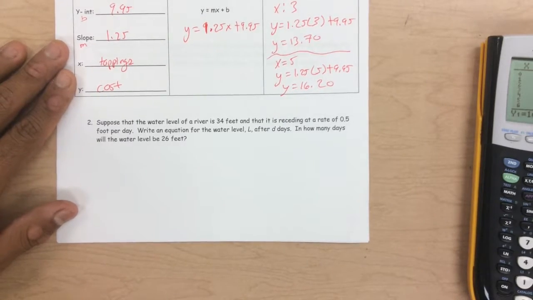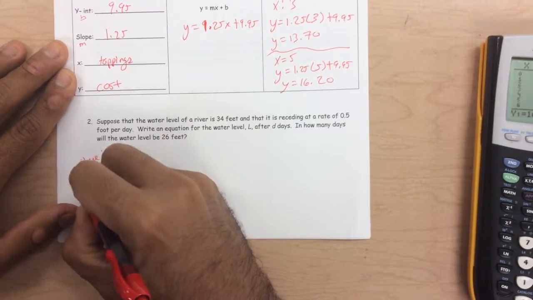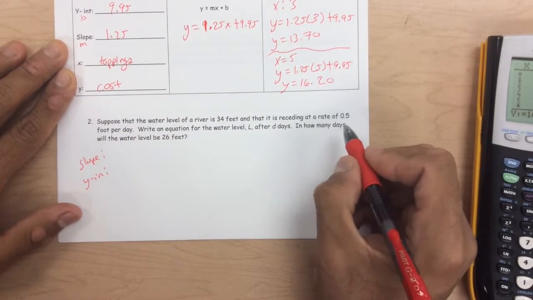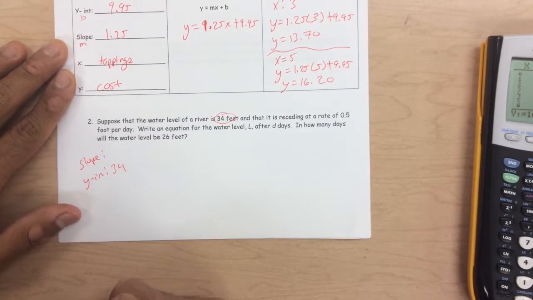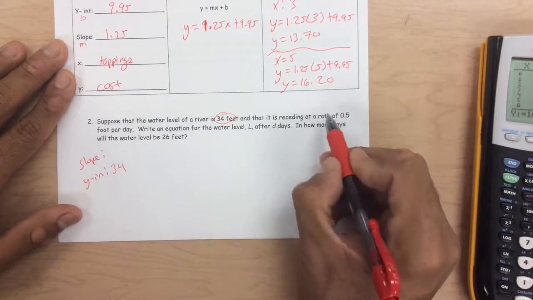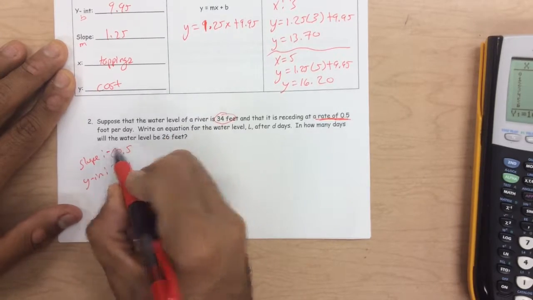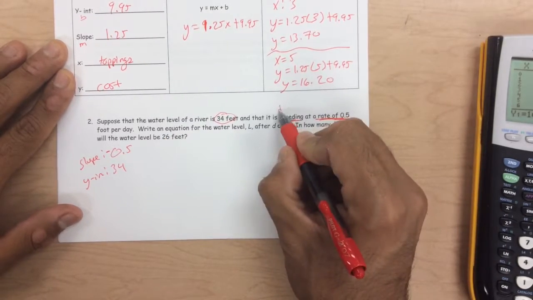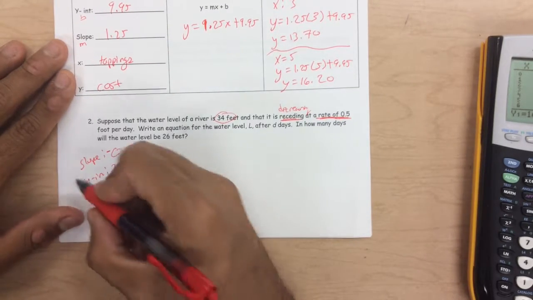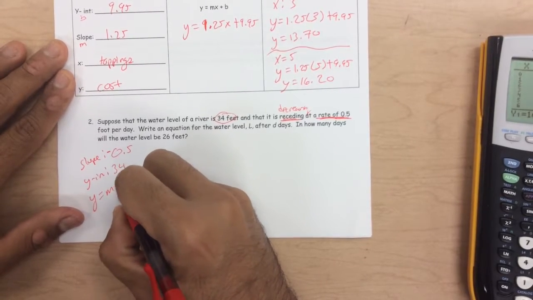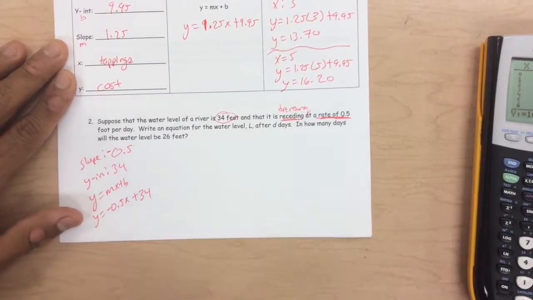Okay, so first and foremost, let's start with the slope and the y-intercept. The y-intercept will be 34 feet because that's the starting water level of the river. And the rate, or the slope, is 0.5. And it's negative 0.5 because it's receding. That means decreasing. Okay, and we know that decreasing means a negative slope. So my equation is y equals mx plus b, so I'm going to do y equals negative 0.5x plus 34.